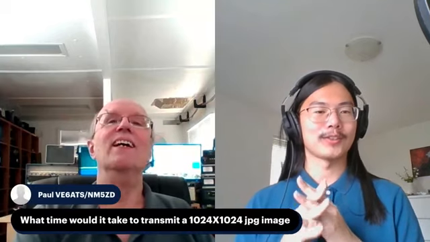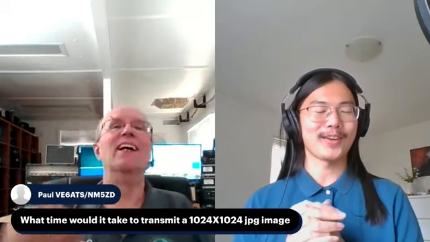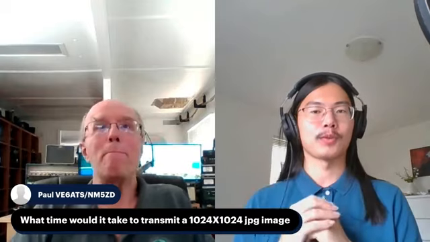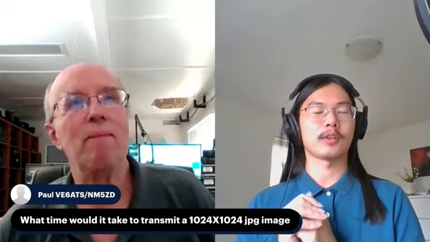Next question. How long does it take to transmit a big picture? It actually depends because JPEG has different compression ratios. If you have some computer science or computer engineering background, JPEG can have different compression ratios. Plus, you can have different color depths.